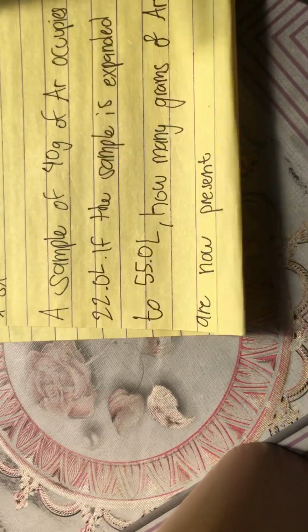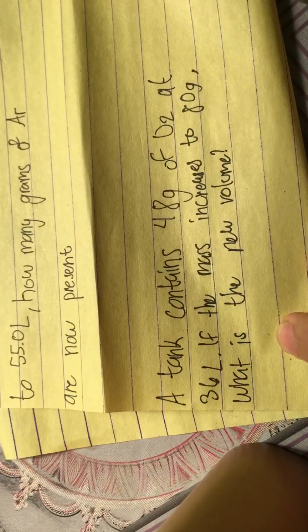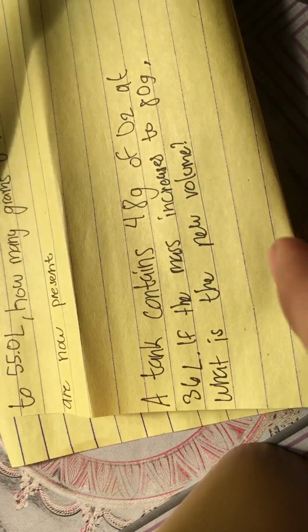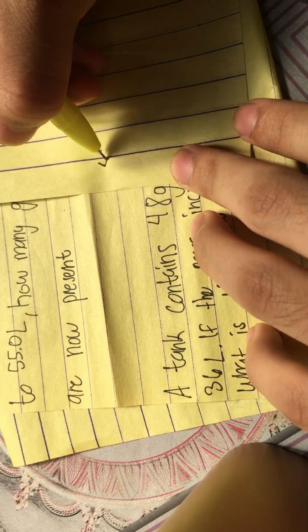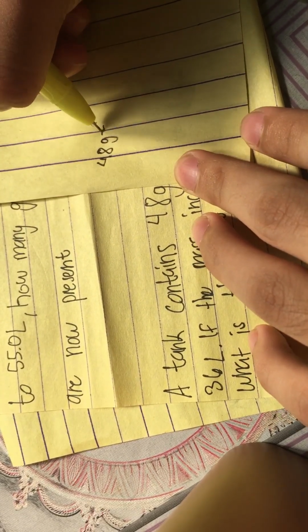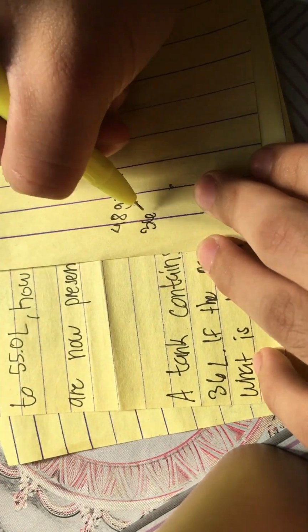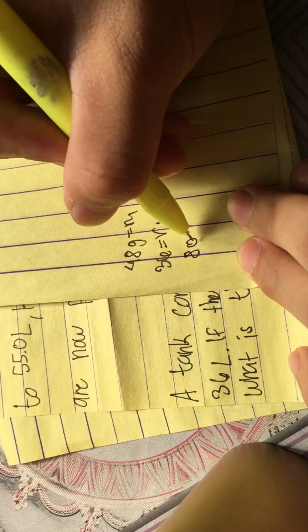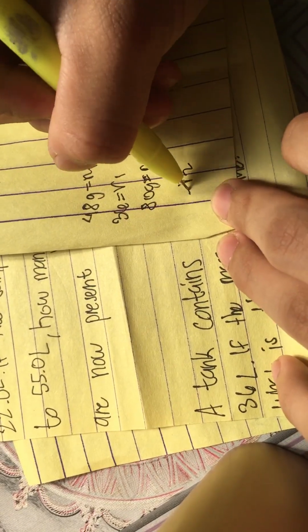Next, for the second question, we are tasked with: a tank contains 48 grams of dioxygen at 36 liters. If the mass increased to 80 grams, what is the new volume? So for this, let's identify the given variables. 48 grams is our N1, and 36 liters is our V1, and 80 grams is our N2. And the new volume, V2, is our missing variable.